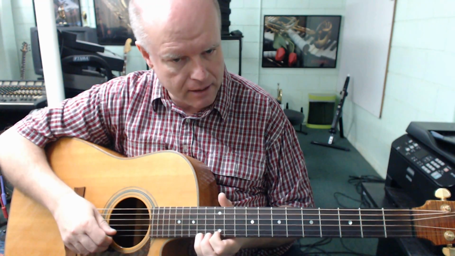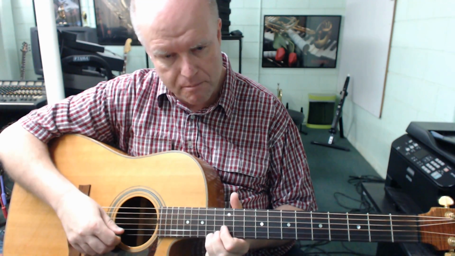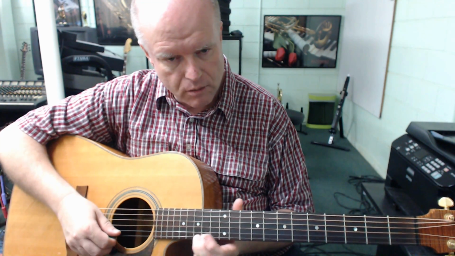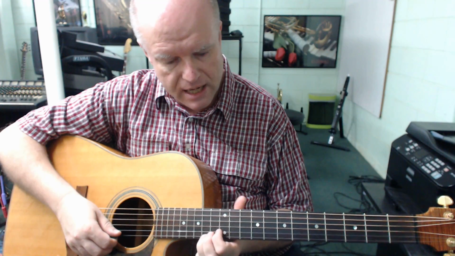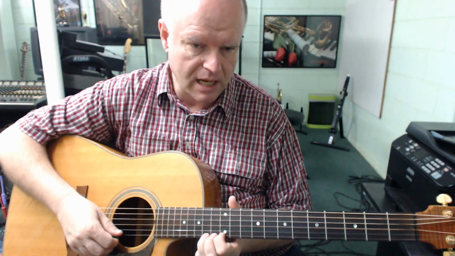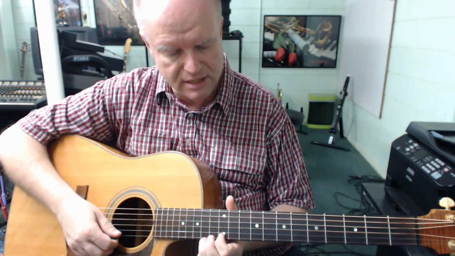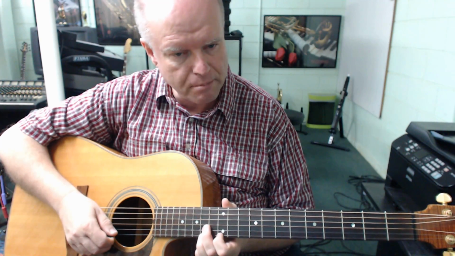Now we've got the bend. So here's the note F sharp. We're bending actually up to G. We're not sliding up to the next fret. We're pushing that F sharp note, the 14th fret on the first string of the guitar, we're pushing it up until it reaches the pitch of G. So it's a semitone bend, a full fret bend.